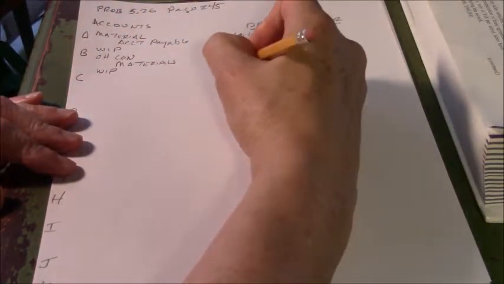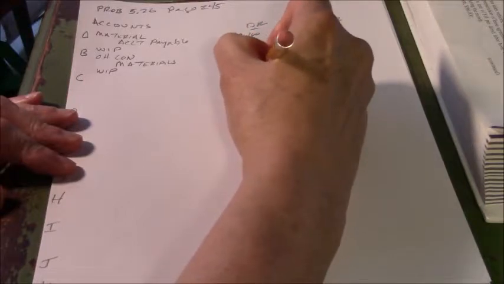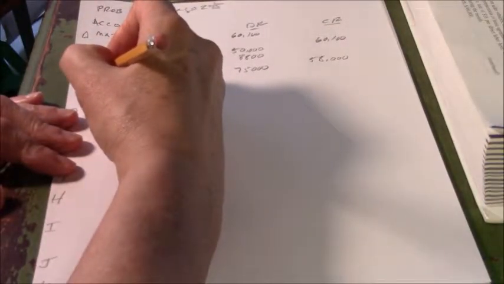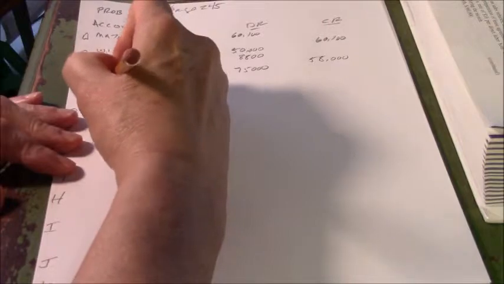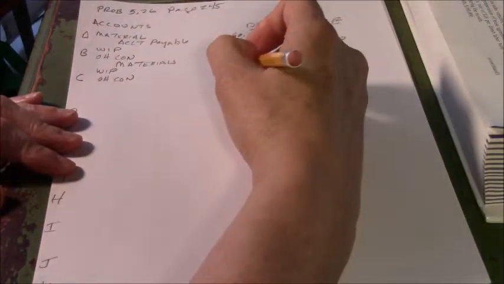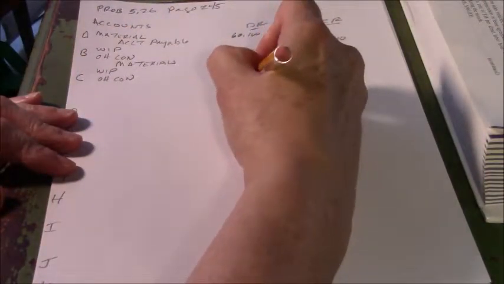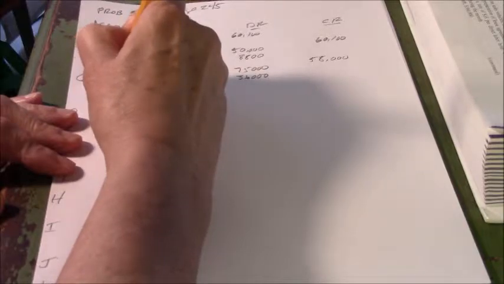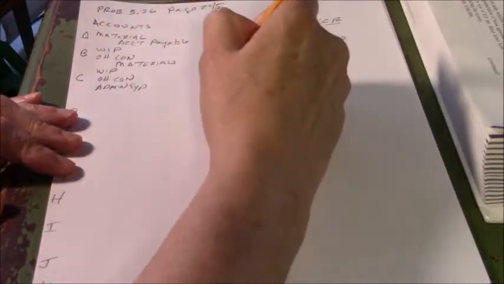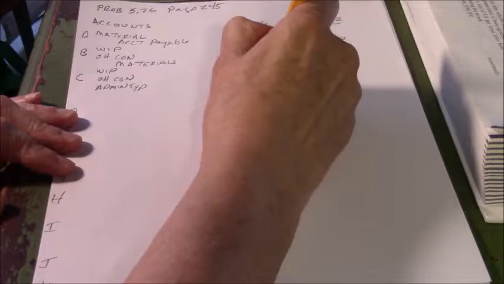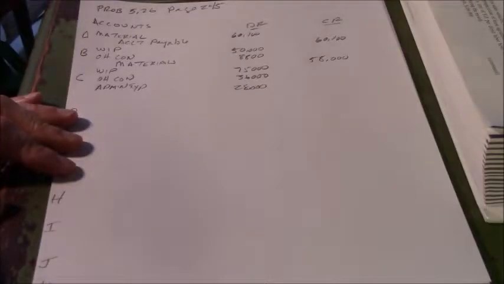So that is 75,000, right? And our indirect labor is going into overhead control, and that was 36,000. All right, and the other thing we had was administrative salaries, which were 28,000. So we're going to just call that admin expense. And then we had some sales salary, I guess commissions maybe, something like that.